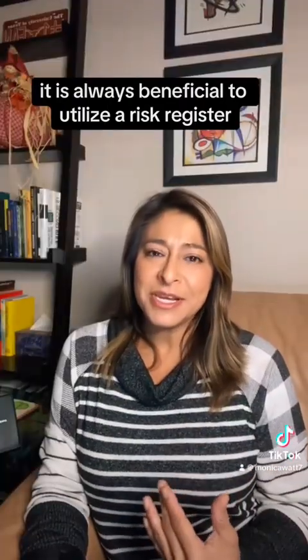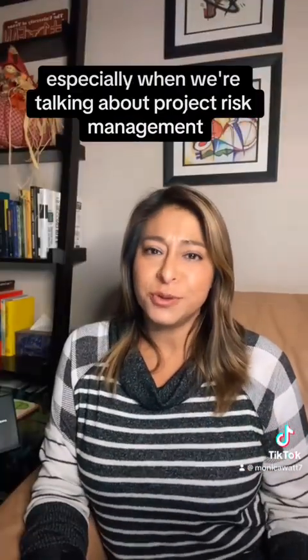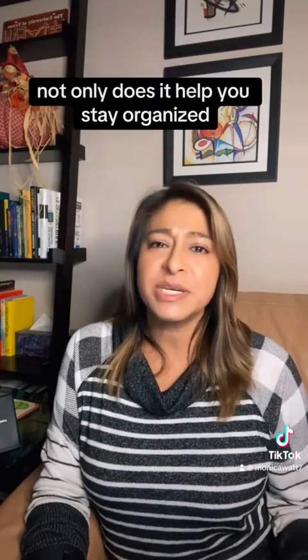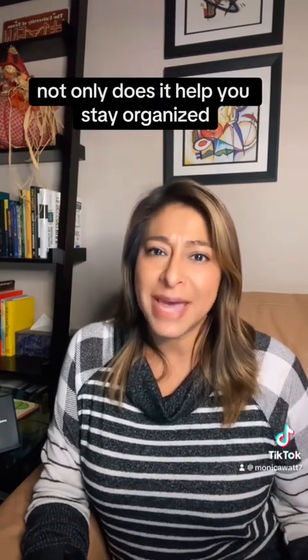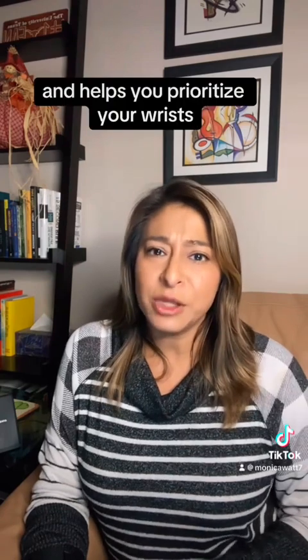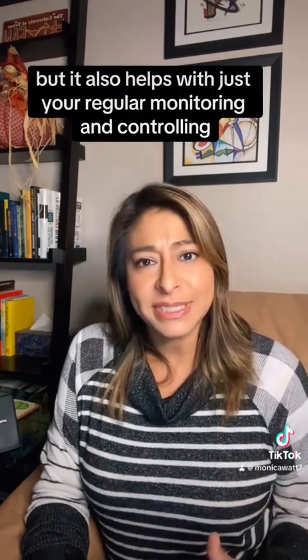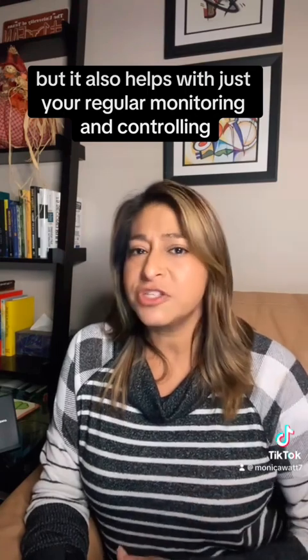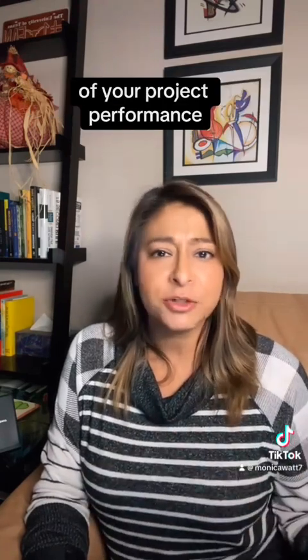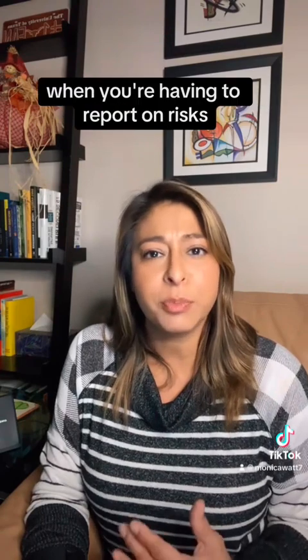In my opinion, it is always beneficial to utilize a risk register, especially when we're talking about project risk management. Not only does it help you stay organized and helps you prioritize your risks, but it also helps with just your regular monitoring and controlling of your project performance.